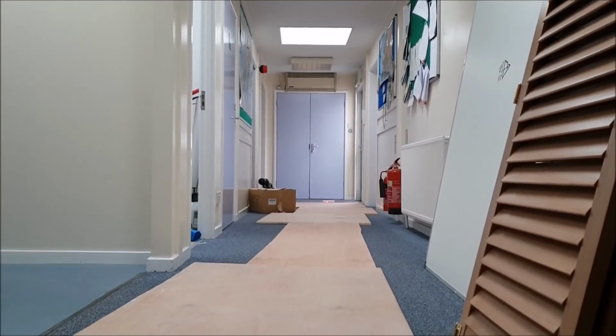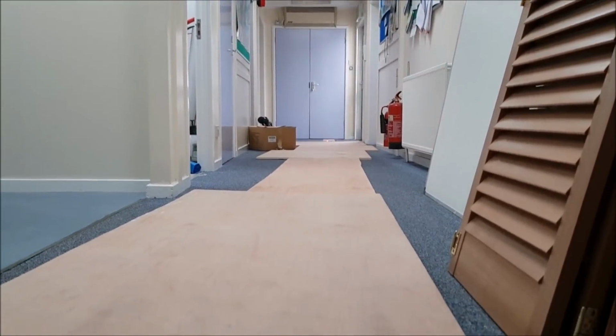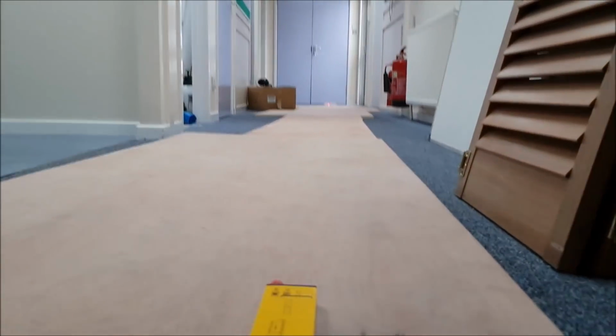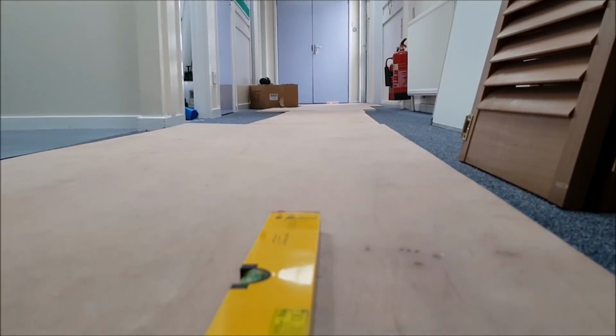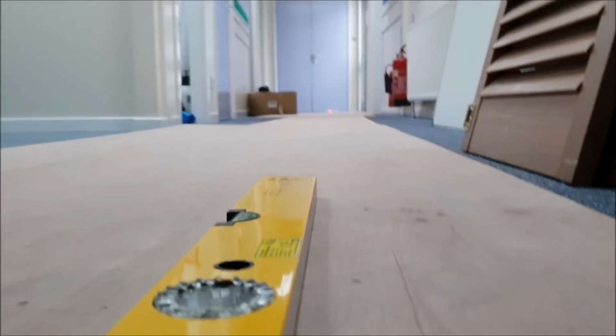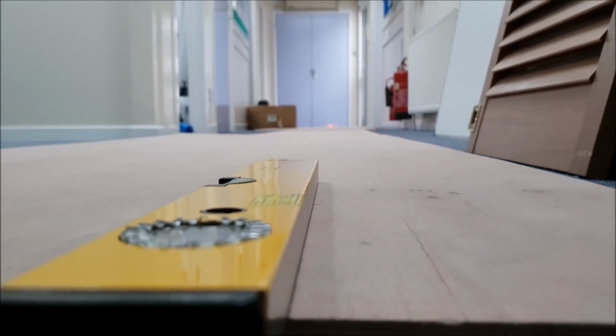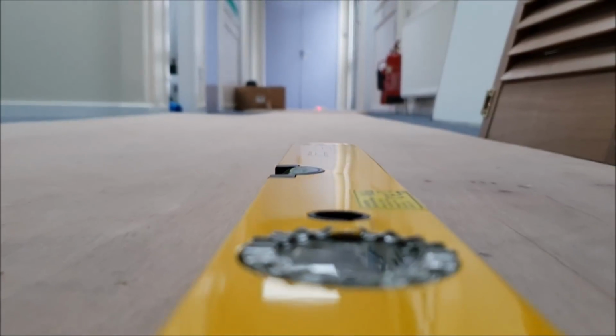I now have a significantly negative angle. I'm getting closer and closer and closer to the floor. A significantly negative angle, and still we see that quite clearly. And we don't lose sight of the door handle until a physical object gets in the way, the end of the laser level here.